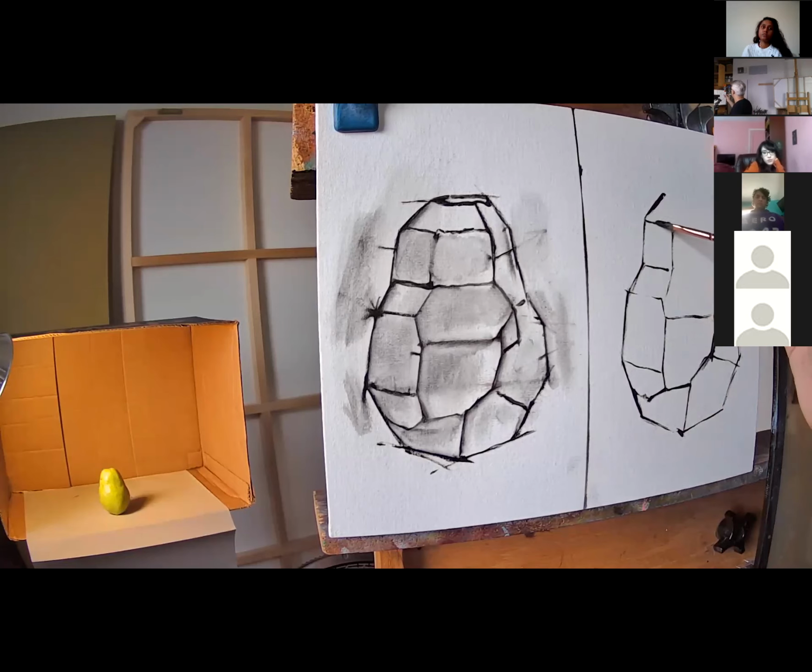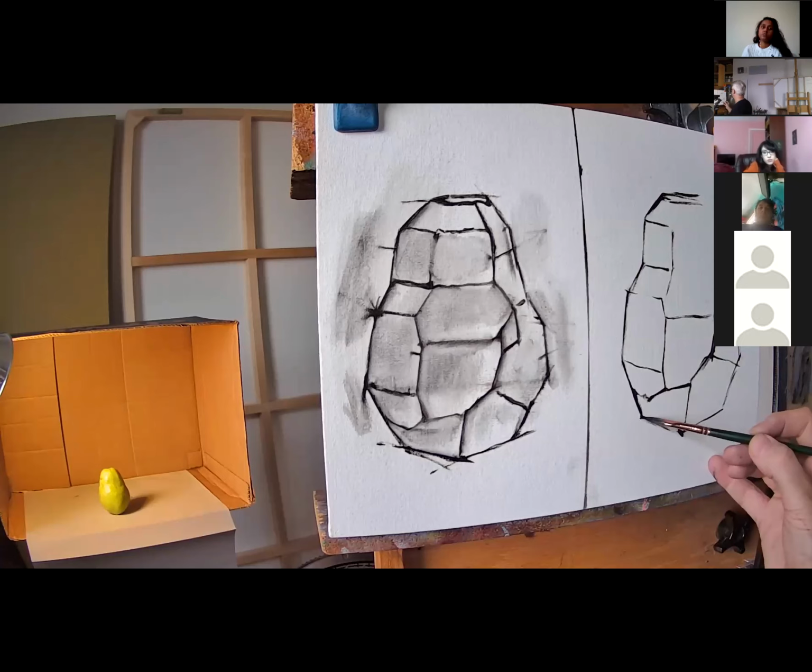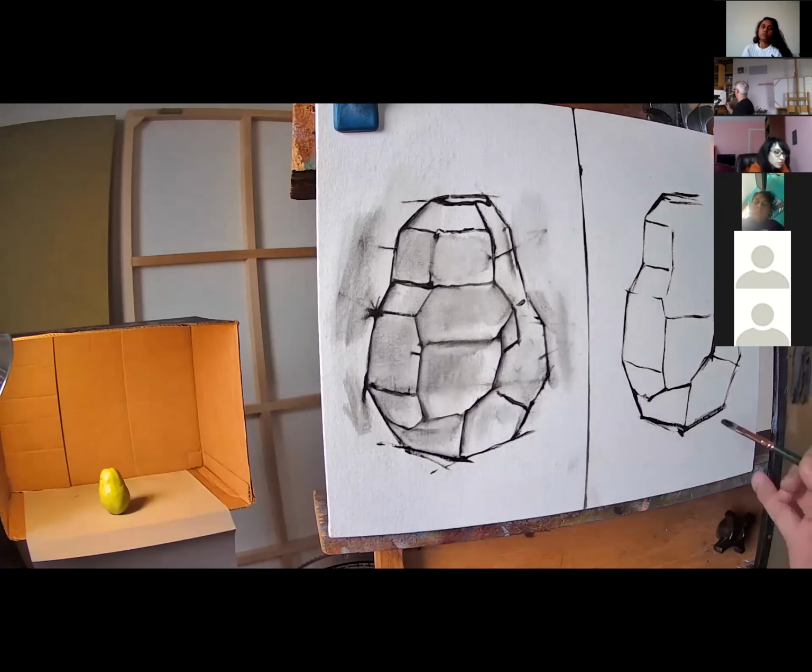So we're going to do just a line drawing, and then we're going to look at the way the light and the shadow is responding to that planar structure.